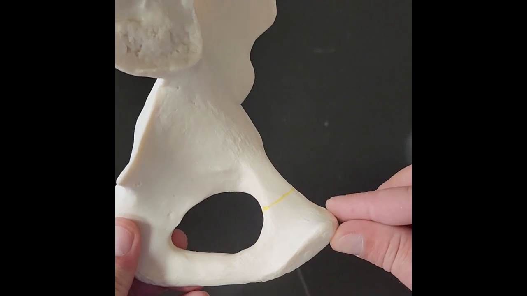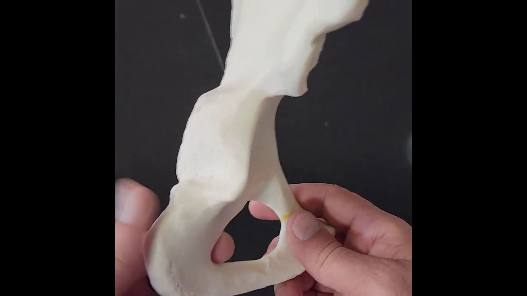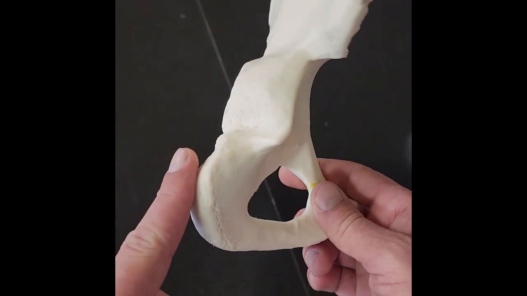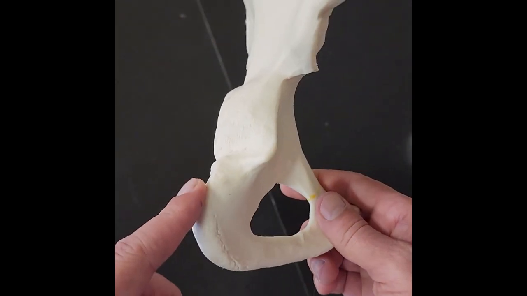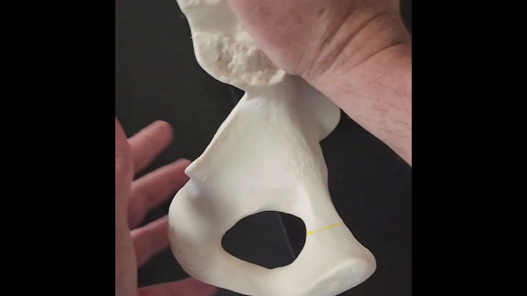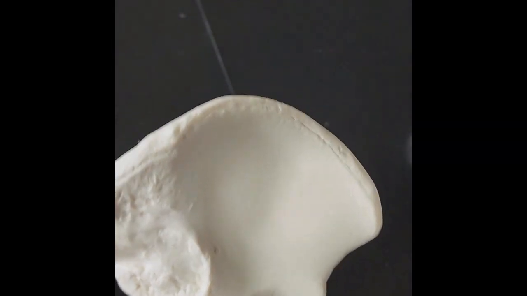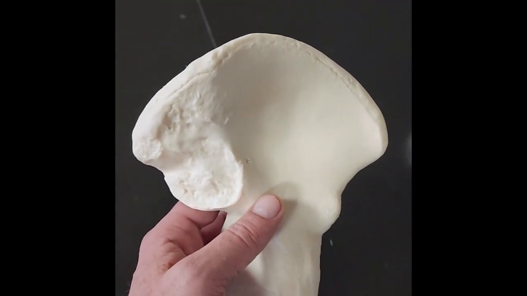So this is my butt bone. My ischium is my butt bone. If you push your hand into your butt cheek, you'll feel that bone. That's what you're feeling, your ischium. So I've got my ilium, my ischium, and my pubis. And again, this is half a pelvis just on one side. It makes it a little bit easier to see some of these structures.